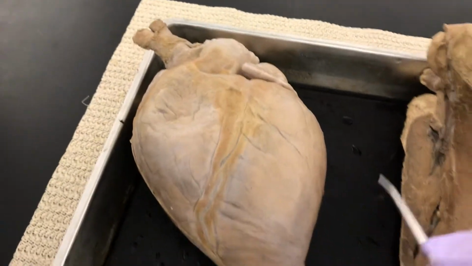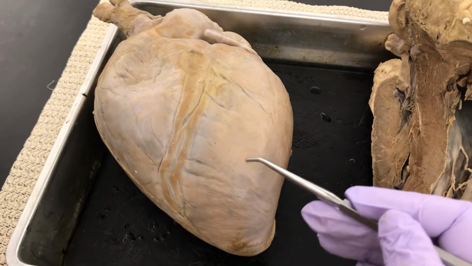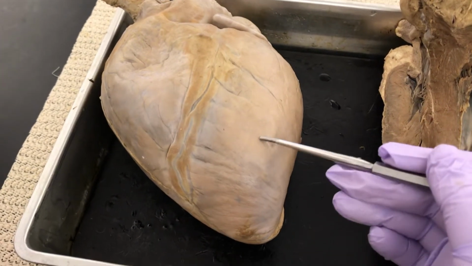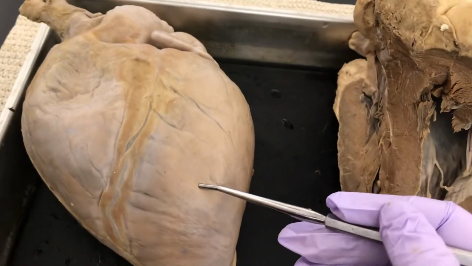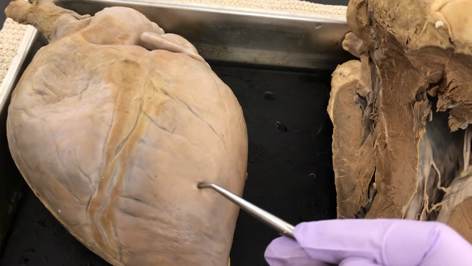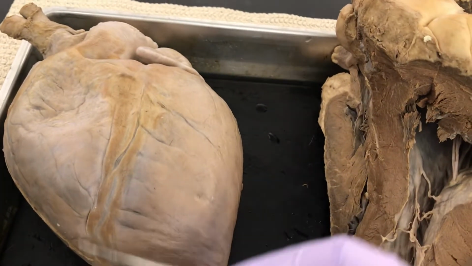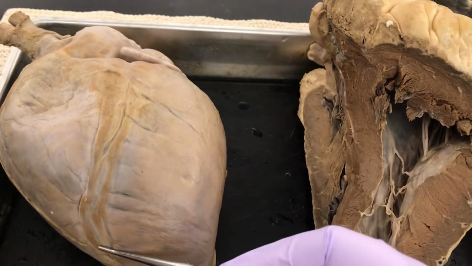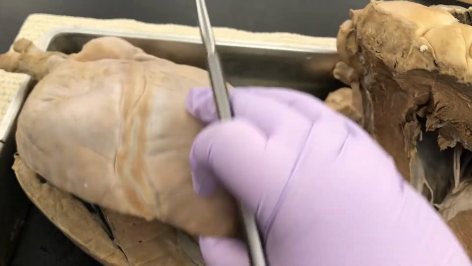Outside of the heart, we have the apex, our tip. All this material, this thin stuff covering the heart, is the inner layer of the pericardium. It's the epicardium. So you would say epicardium on this part. This groove down the front of the heart is the interventricular sulcus. This is actually where that ventricular septum lies.